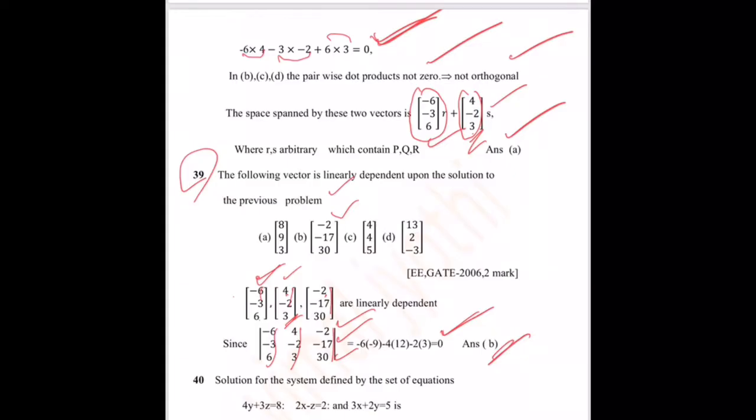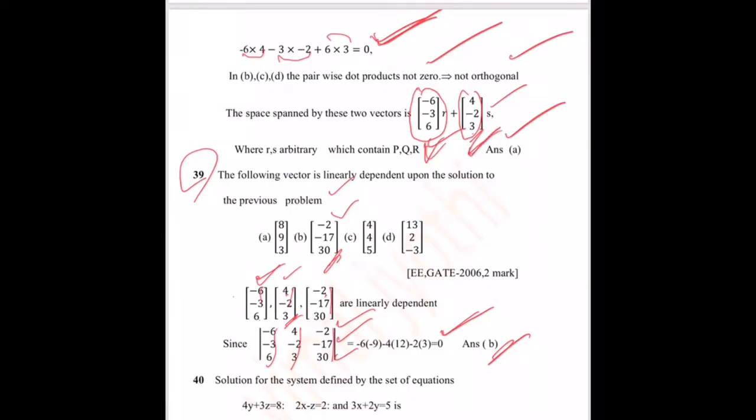The vector B is linearly dependent on these two vectors, since the determinant of these three vectors is equal to 0. We say that these three vectors are linearly dependent.